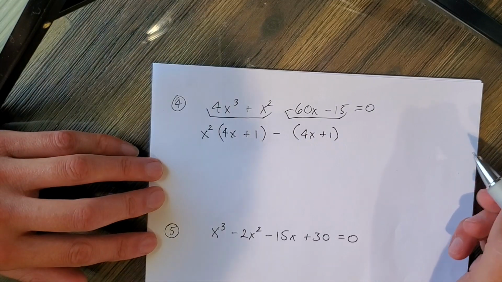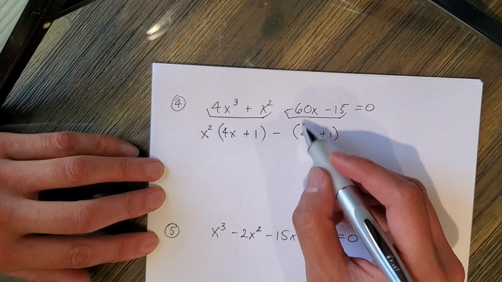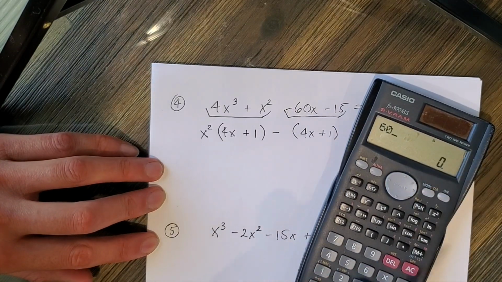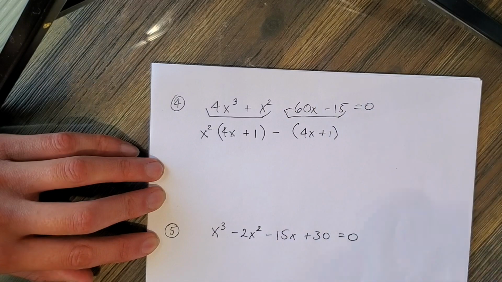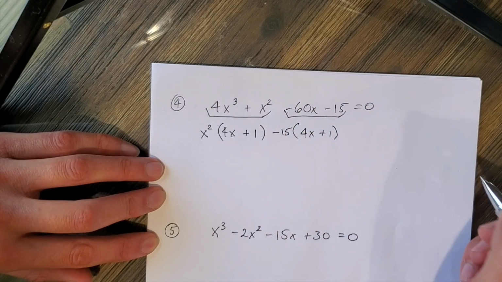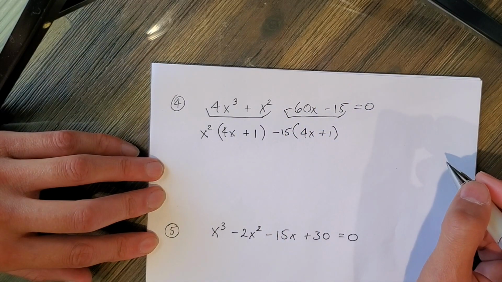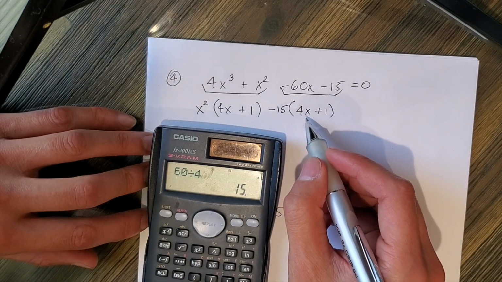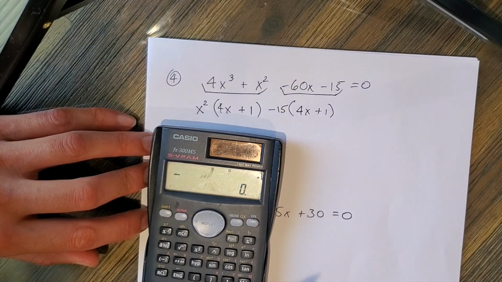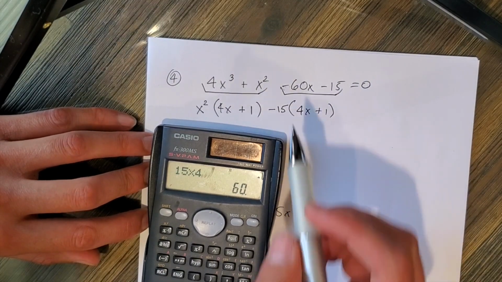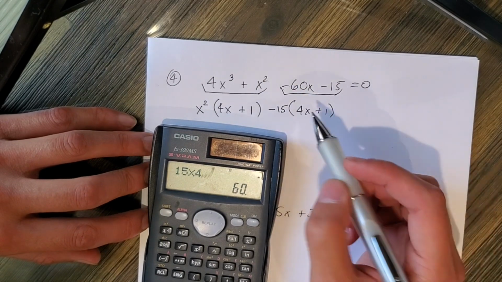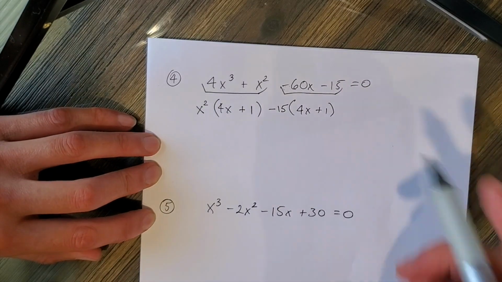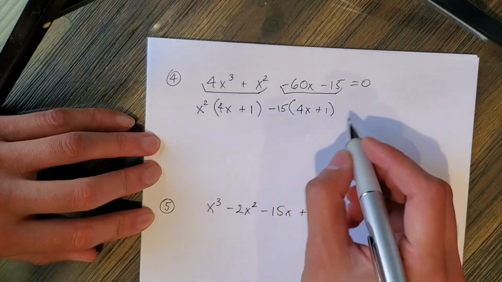Now to find out what number goes out here, just take this 60 divided by the 4 here. What do we get? 60 divided by 4 is 15. So that means we can factor out a negative 15. Now let's try that. Is negative 15 times 4x negative 60x? Let's just do 15 times 4. Notice we get 60, and the negative times the positive is a negative. What about negative 15 times positive 1? Is that negative 15? Sure is. So that means that's how I factored this.